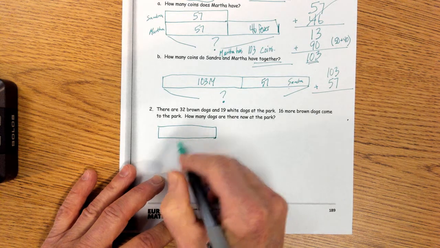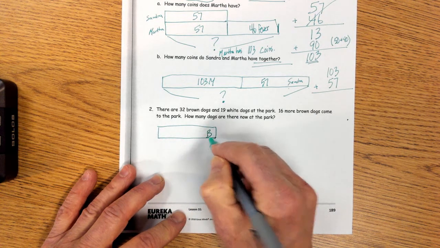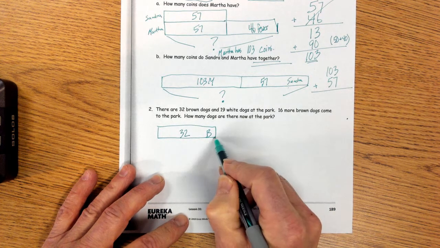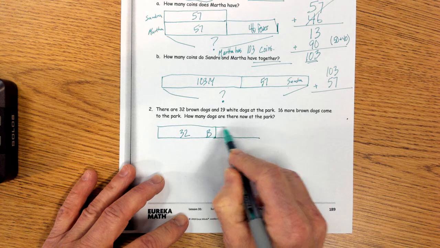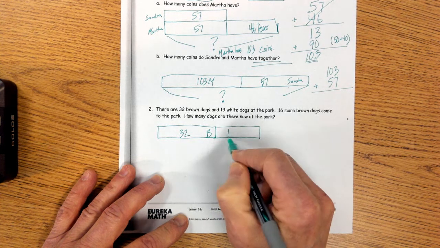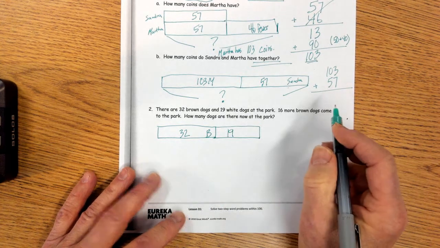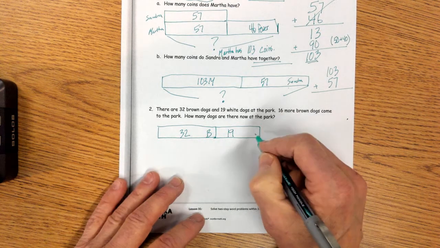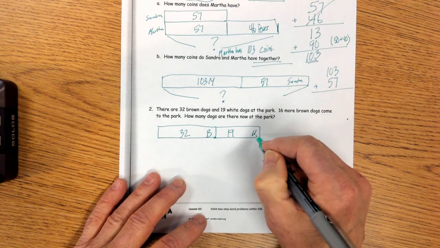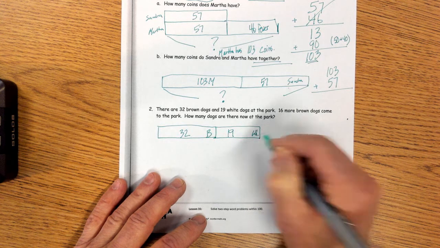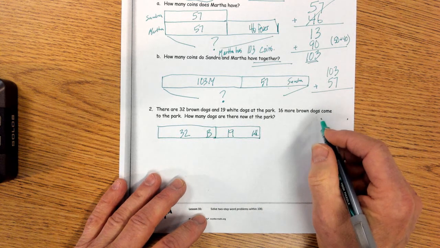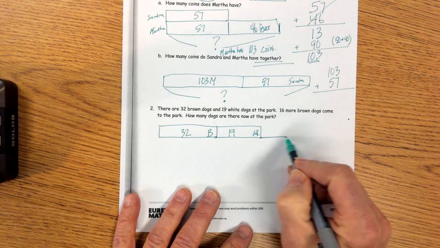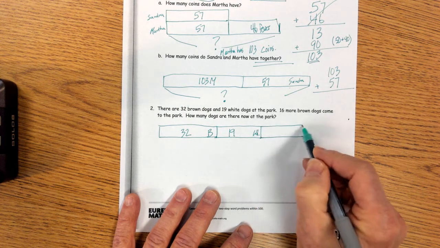I'm going to label the browns here that were there in the beginning, 32, and the 19 white ones. And I'm sticking them together. Why do you think I want to stick them together? Well, because I know we're asking how many dogs there are all together, right? So the white ones, WH for white. And then 16 more brown ones come to the park. Oh my, I'm sticking that on here. I am going to stick it over here.